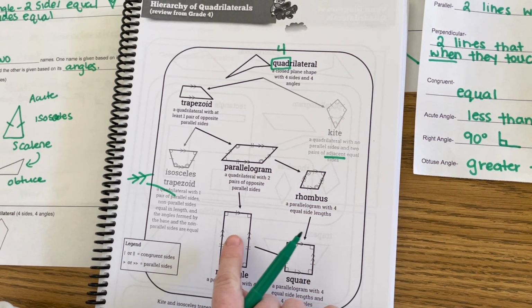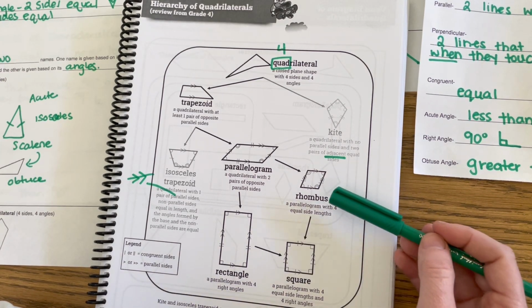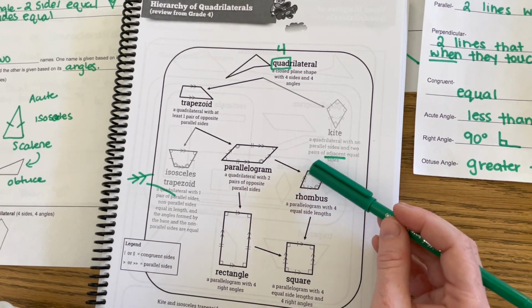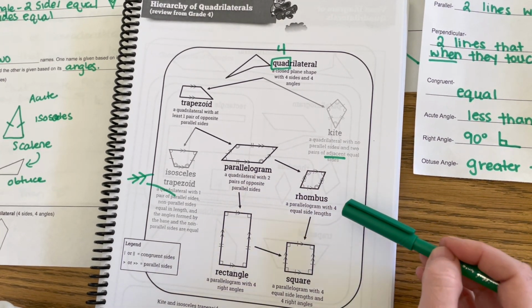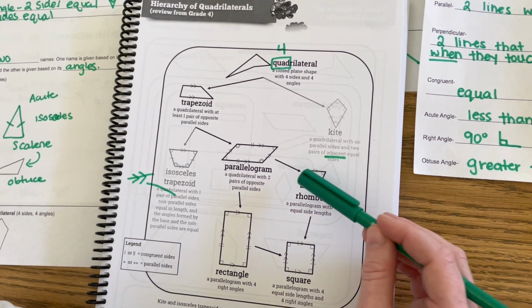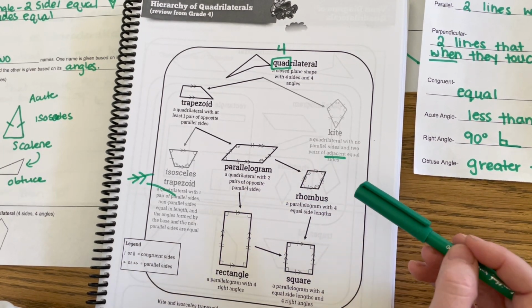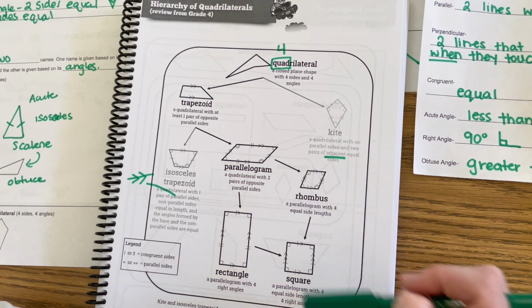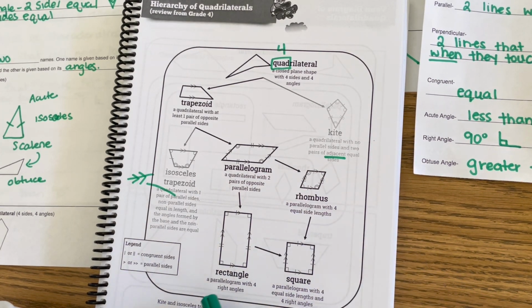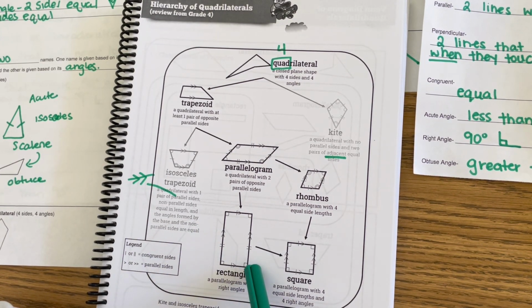So the difference between a rhombus and a rectangle is that a rhombus has two sets of parallel lines, but it has four equal sides. So equal, equal, equal, equal. They're all the same length. Okay, and then a rectangle has four right angles. So here's one set of parallel lines.